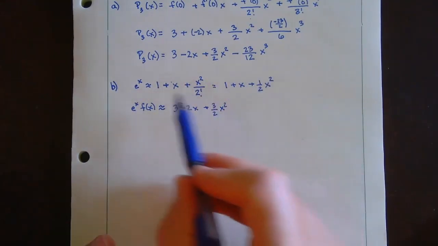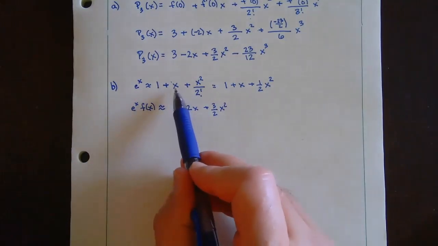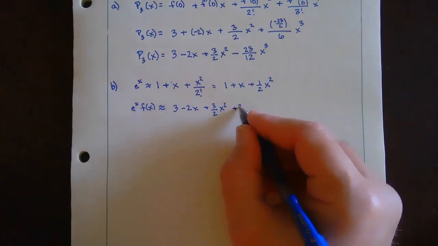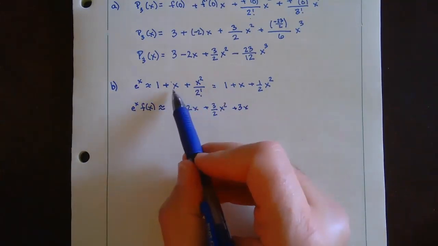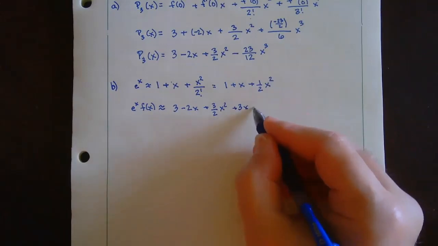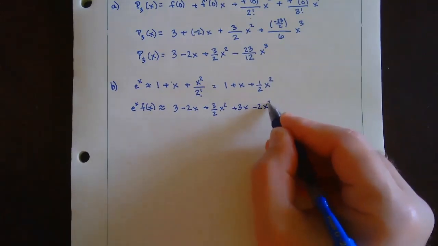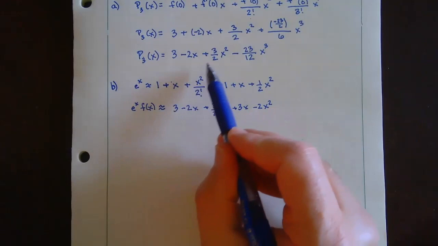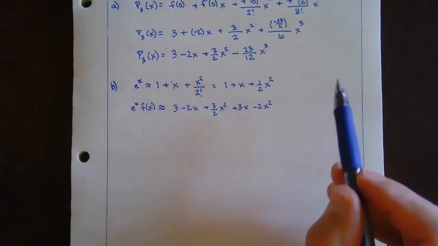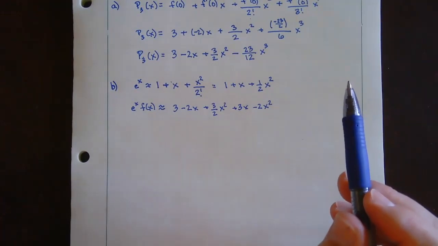So I just want power of 2. Okay, so now I'm going to move over and distribute the x until I get to a power higher than 2. So x times 3, 3x. So plus 3x. And then x times negative 2x gives you negative 2x squared. So minus 2x squared. And then x times 3 halves x squared would give you 3 halves x cubed, and we're not looking for that, right? We're just looking for a second degree one.